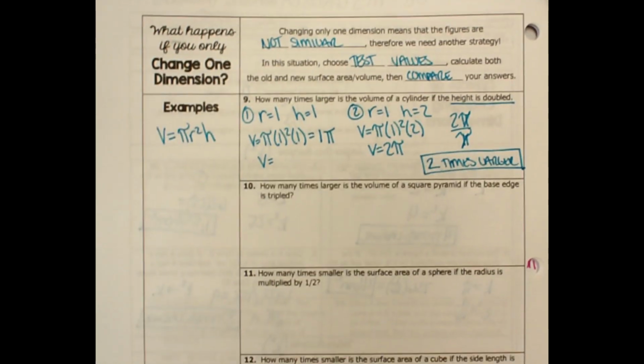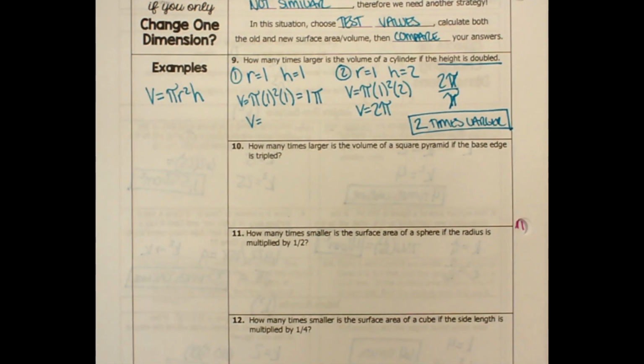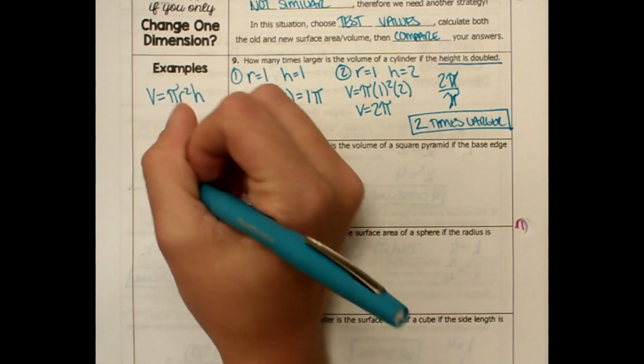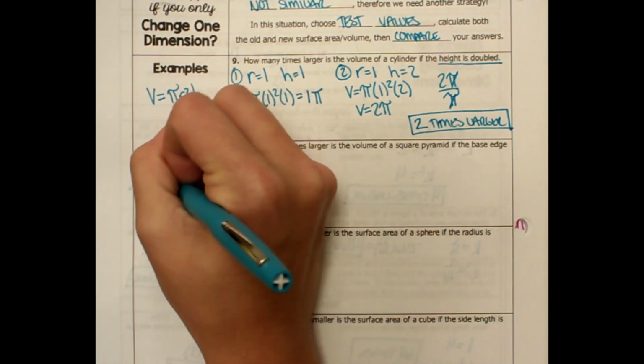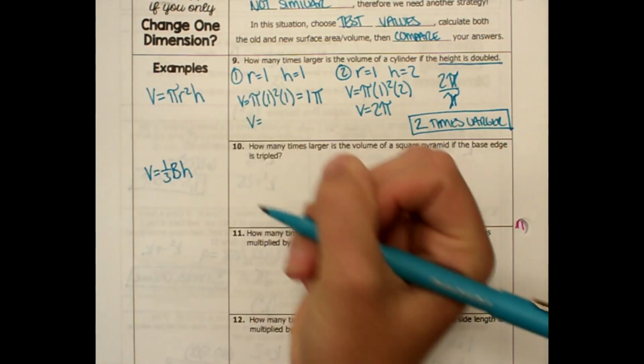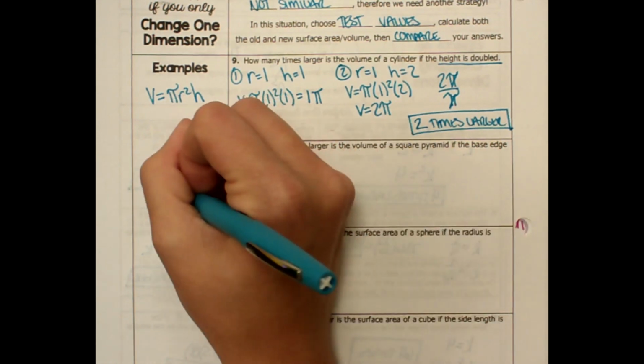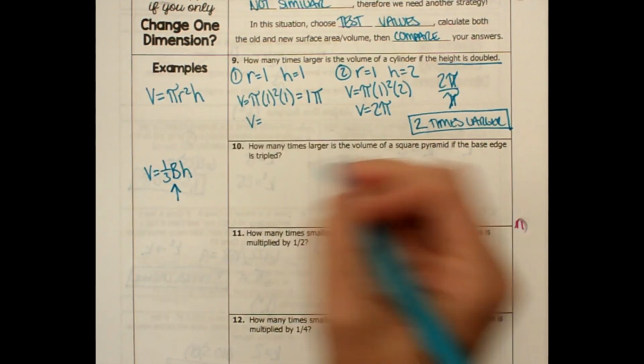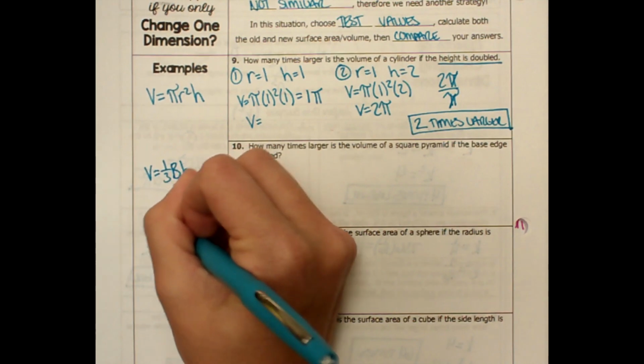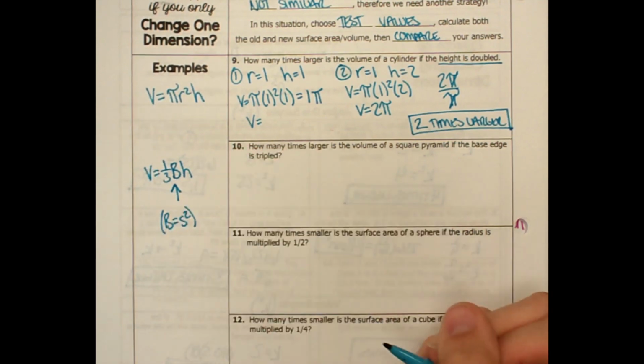Number 10, how many times larger is the volume of a square pyramid if the base edge is tripled? So your volume for a square pyramid is going to be 1/3 big B times h. Big B for a square pyramid means that it's going to be side squared.